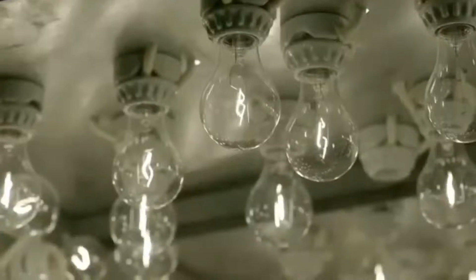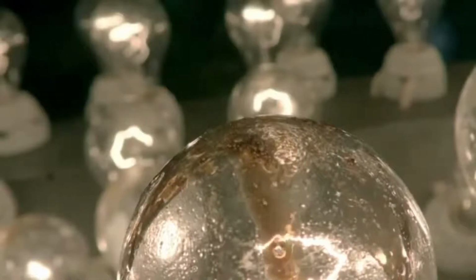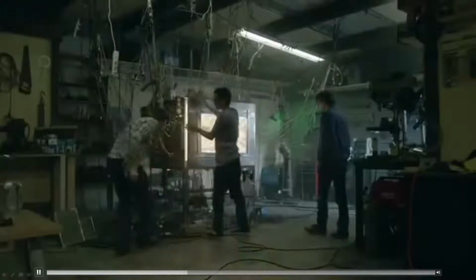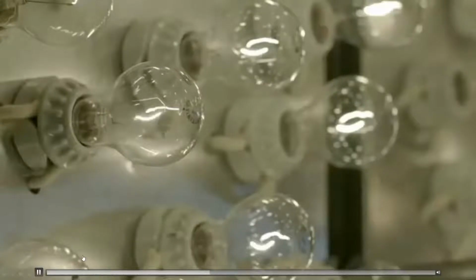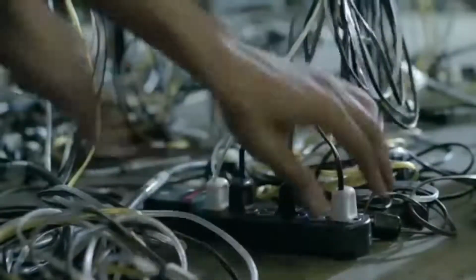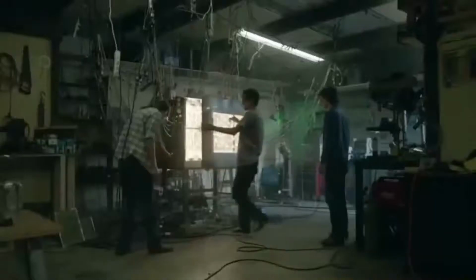Incandescent light bulbs actually generate more heat than light.